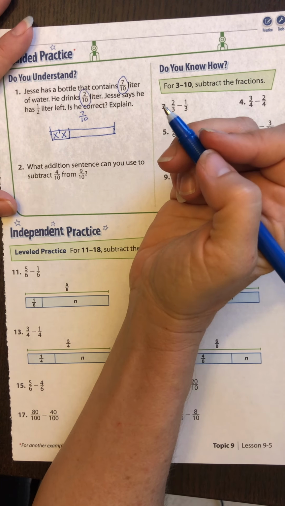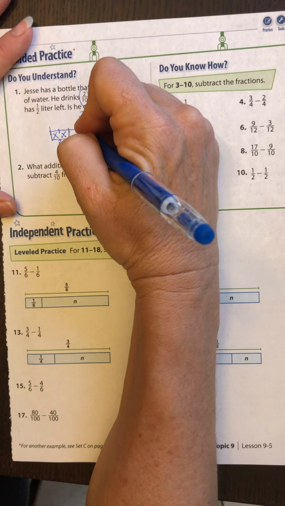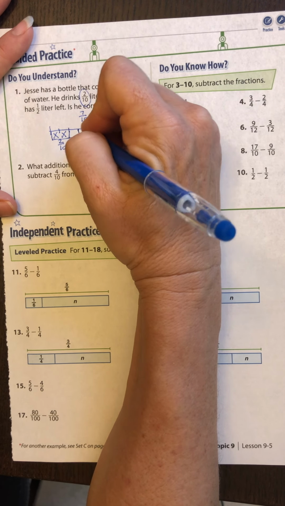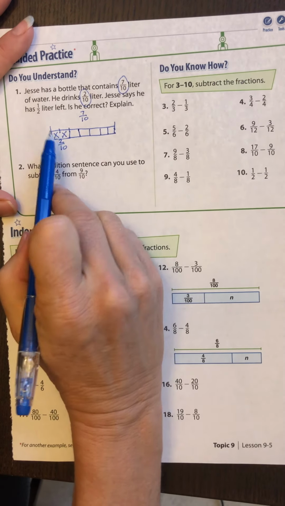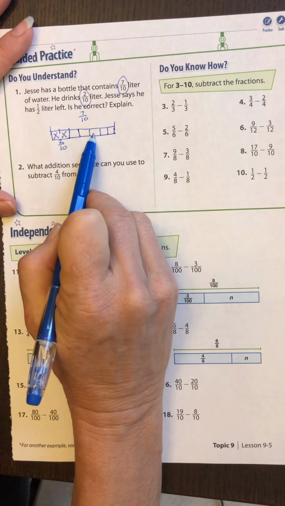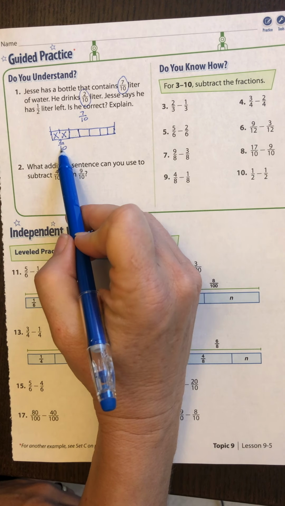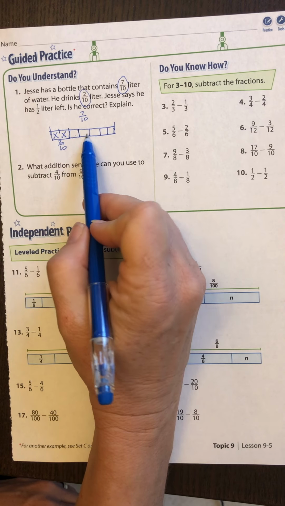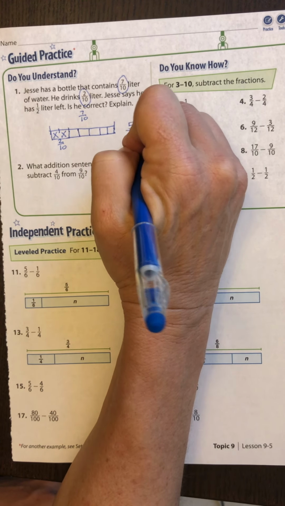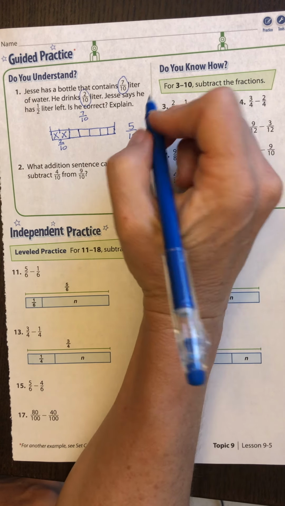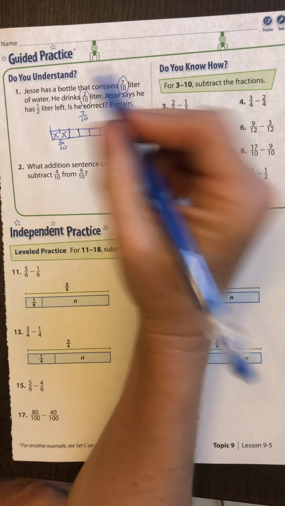How much do we have left? Because this is our 2/10. 2, let's see. So we're going to have to divide this up. 3, 4, 5, 6, and 7. So let's double check. 1, 2, 3, 4, 5, 6, 7. And we've taken away 2 of those parts, so we have 1, 2, 3, 4, 5 tenths left. So Jesse has 5/10 of a liter left. Is that the same as a half liter?